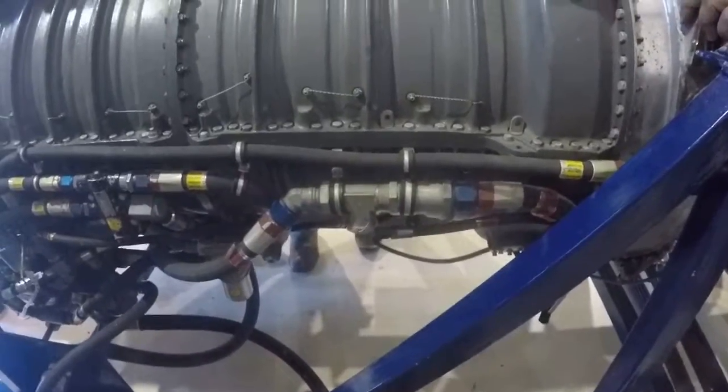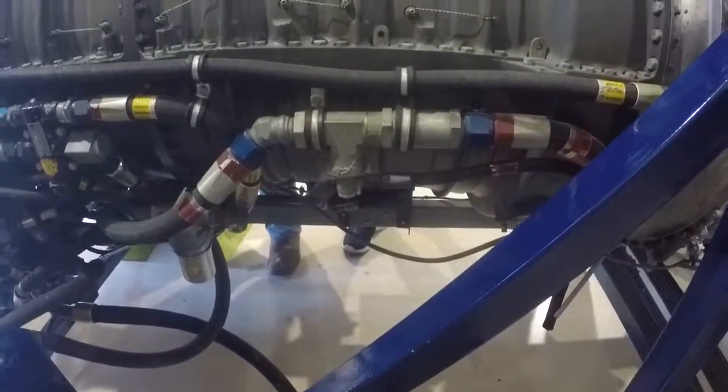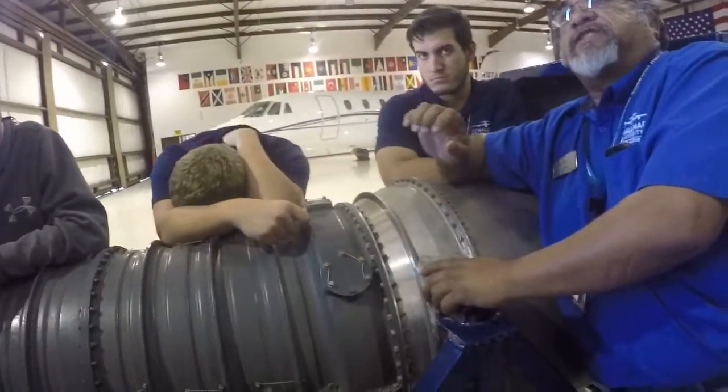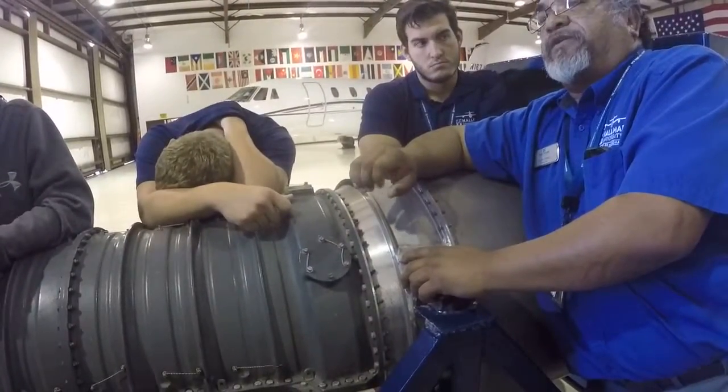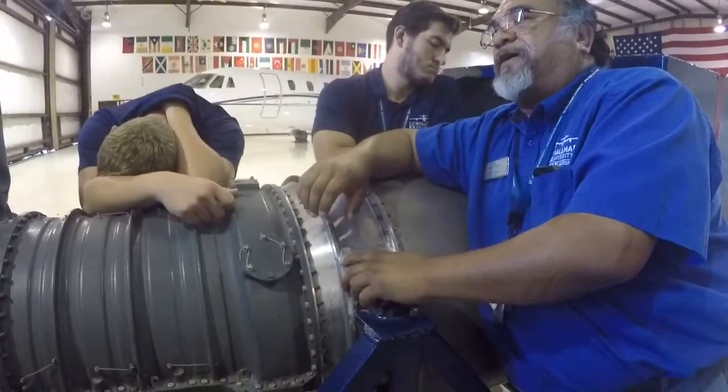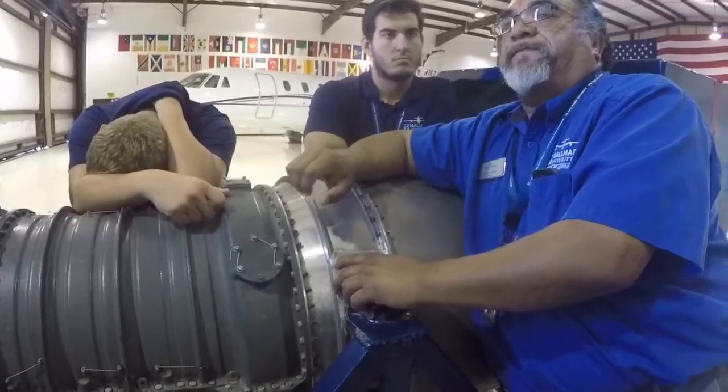He climbs up, he's now leveling out, and he retards the throttle from 100% RPM to 65% RPM.